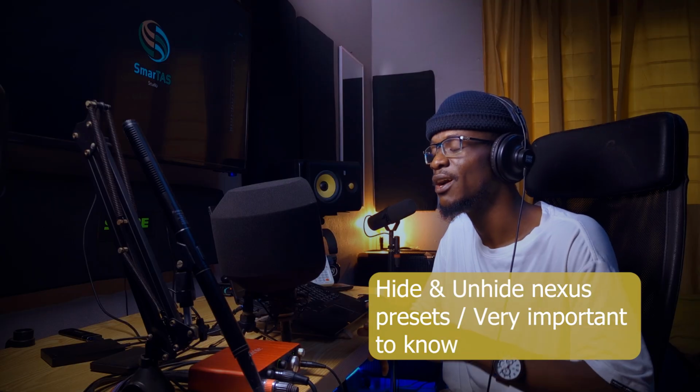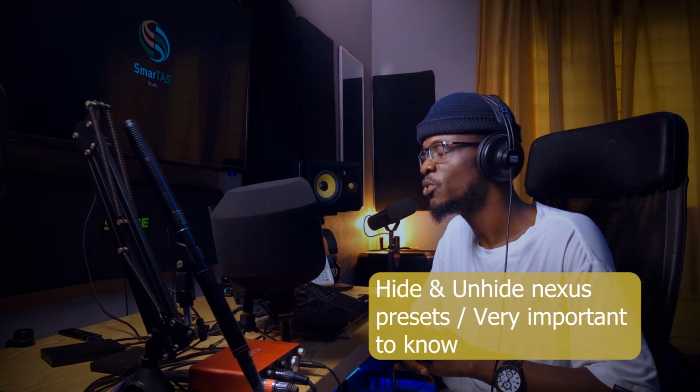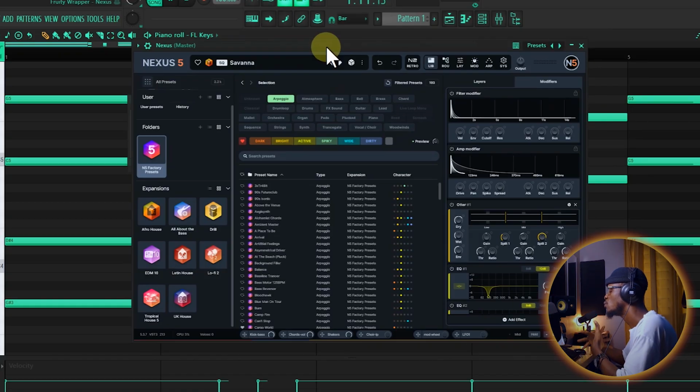Now moving to the last and final reason we are here today: how to hide and unhide presets. The process of hiding and unhiding can be done accidentally or intentionally. That's why you need to know how to do it and how not to do it. Why would you want to hide a preset? Maybe you are using a particular preset, and whenever you click on that preset, it's not loading.